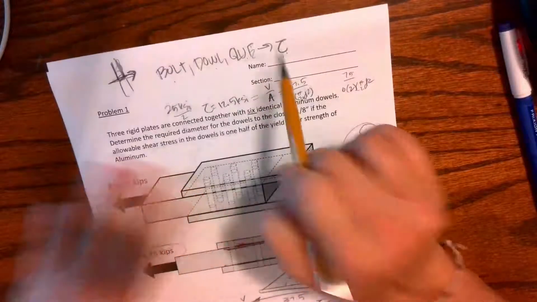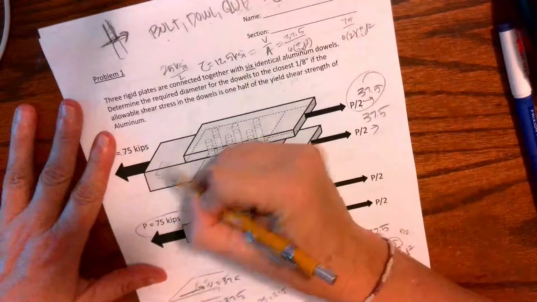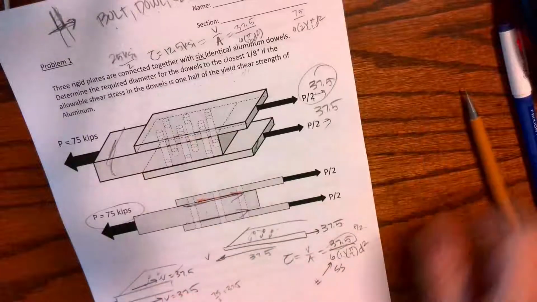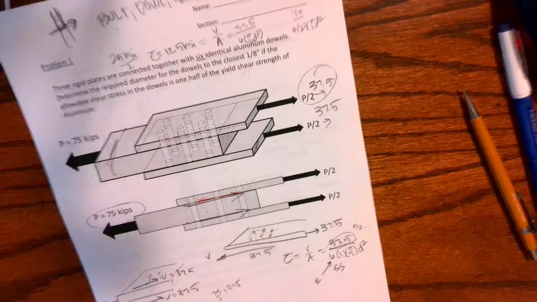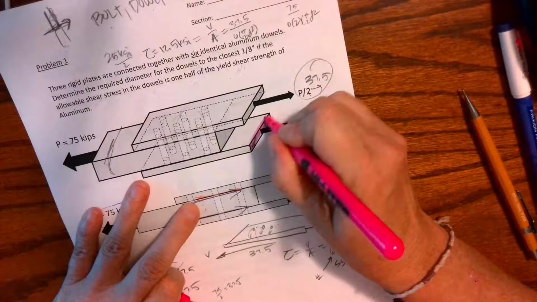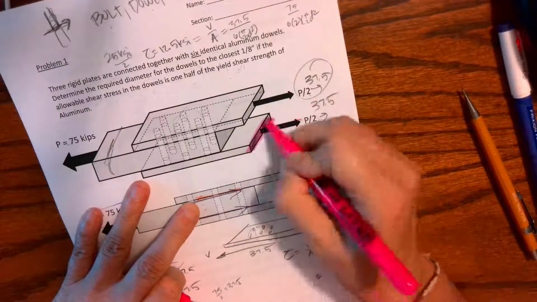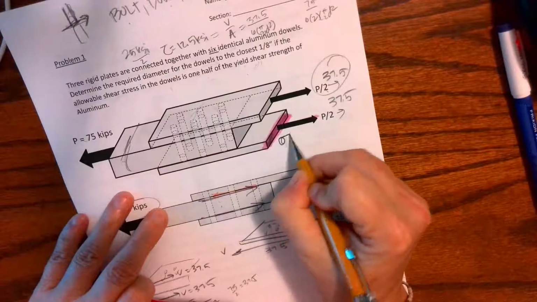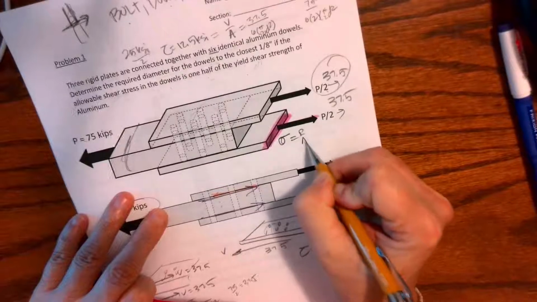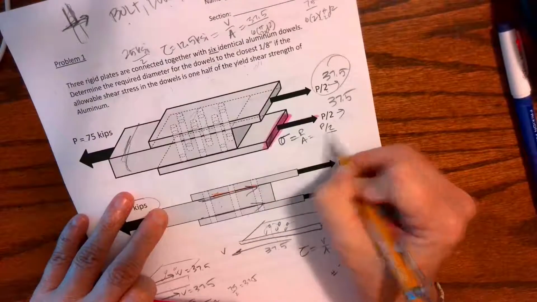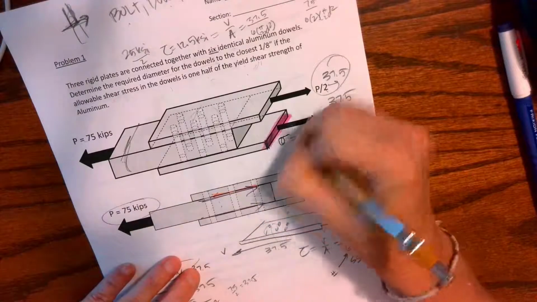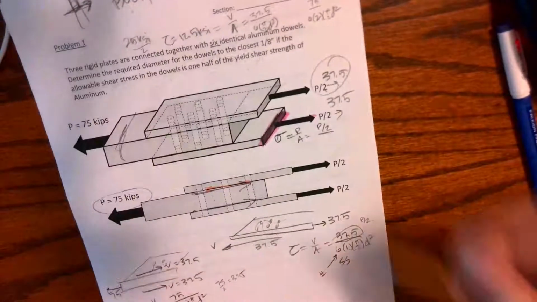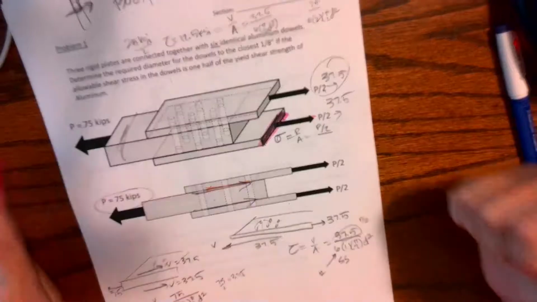I'm looking at tau. I could also look at the failure across this. So if I wanted to look at this type of failure, this force is perpendicular to my area, so this would be normal, because I'm perpendicular, P over A. So I would have P over 2, and then it would be the thickness times the width. That would be the area where I would have failure if I wanted to also be looking at the plates.